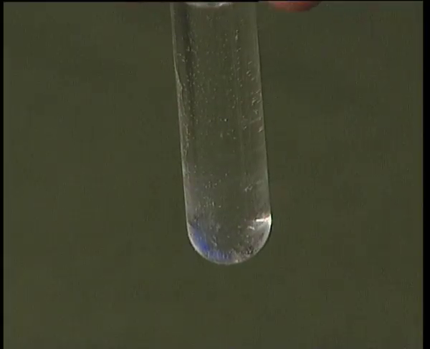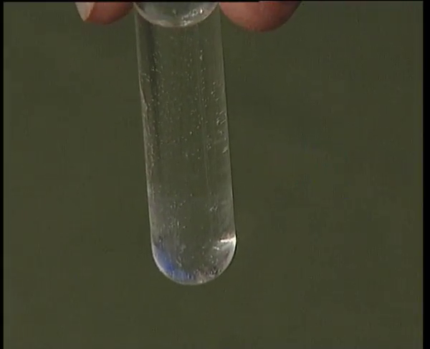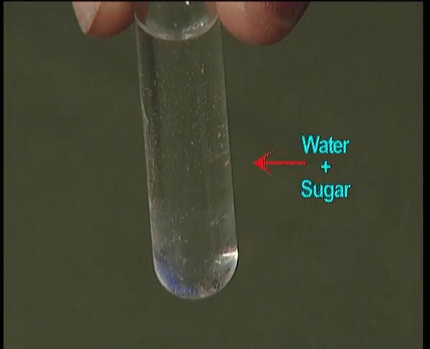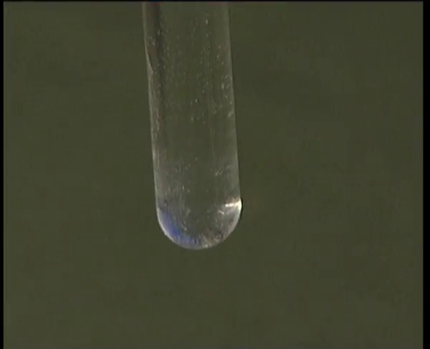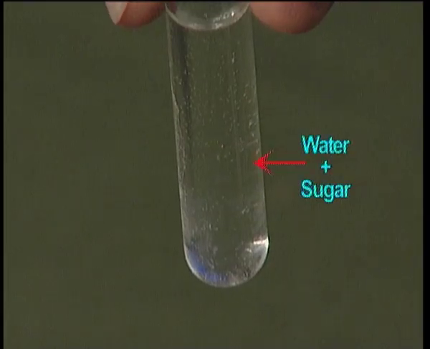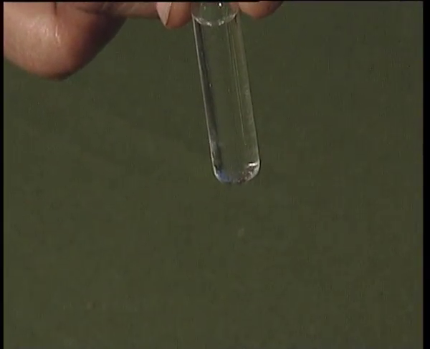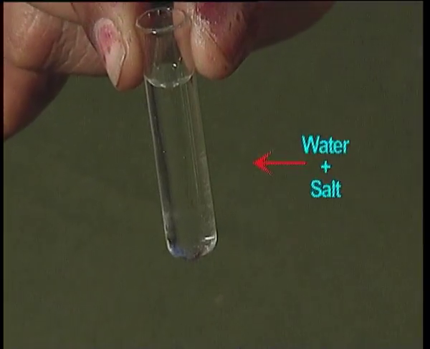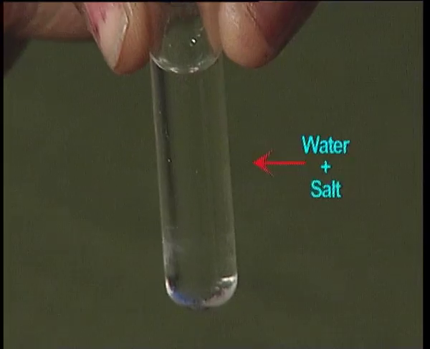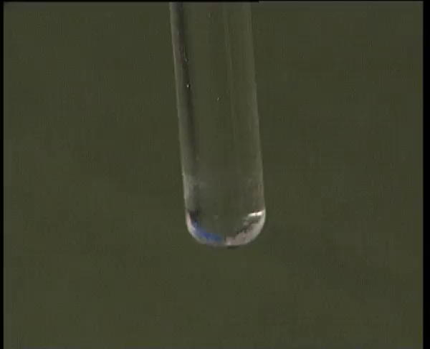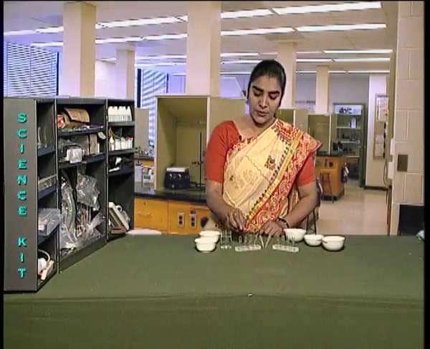The first test tube, which contained sugar, shows clear solution. Sugar has dissolved in water. In the second test tube, where salt was added, it also shows clear solution. Salt is also soluble in water.